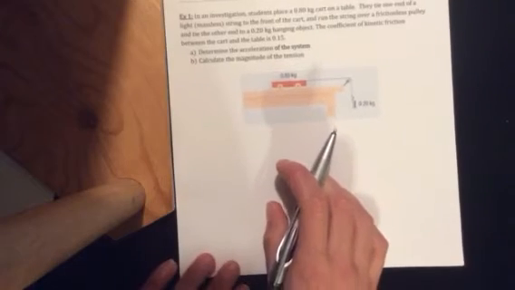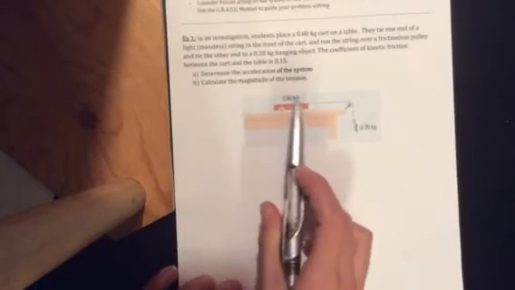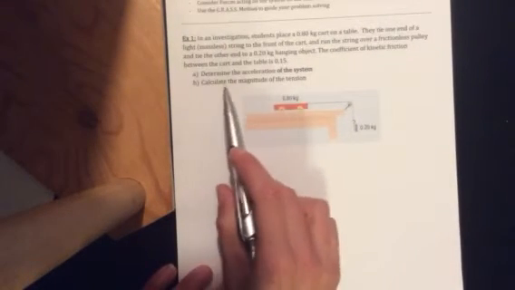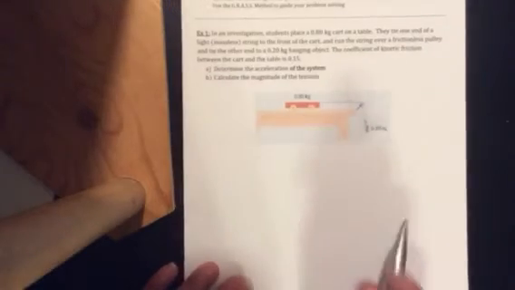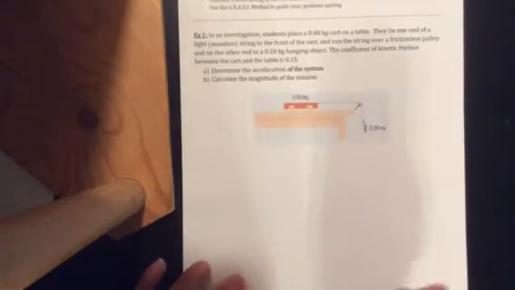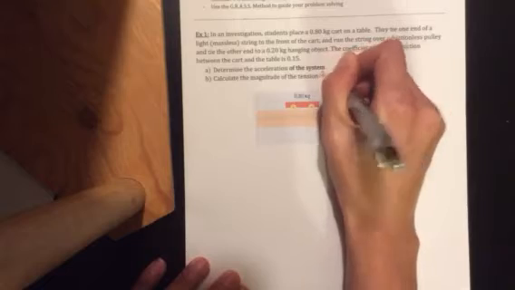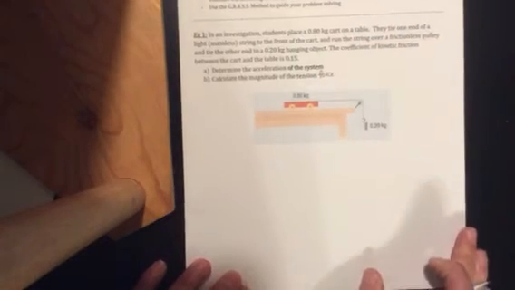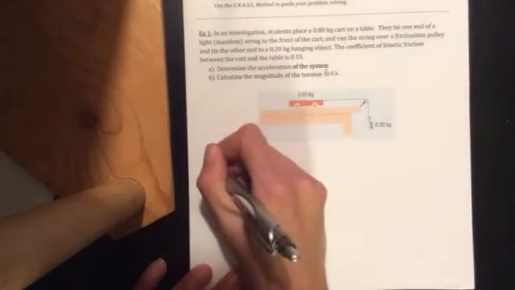The questions are, determine the acceleration of the system, and then calculate the magnitude of the tension. That would be tension force. Okay, just to clarify. So let's go ahead and solve part A.